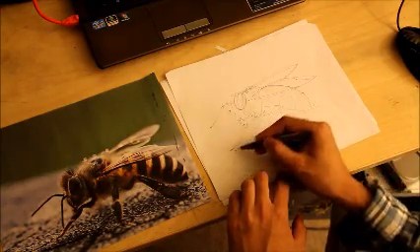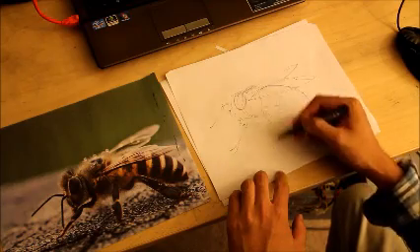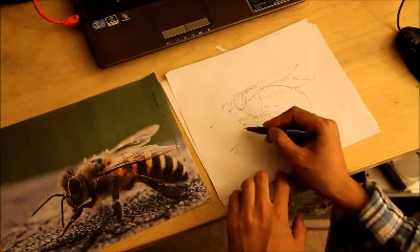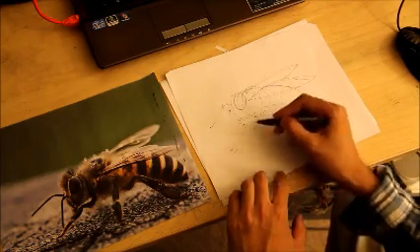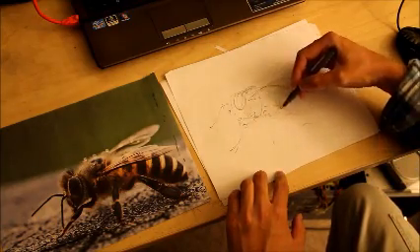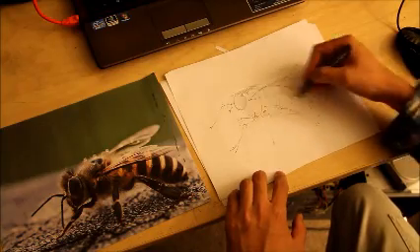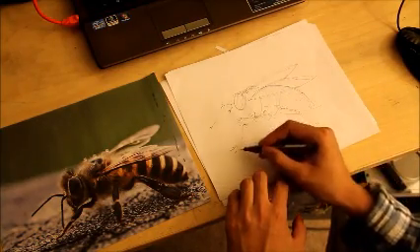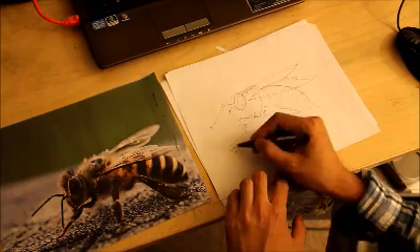If you draw the entire legs at the start, then once one is wrong, you have to go back to correct it. But if you draw it as a single line, it's much easier to correct these single lines than to correct a fully drawn leg.